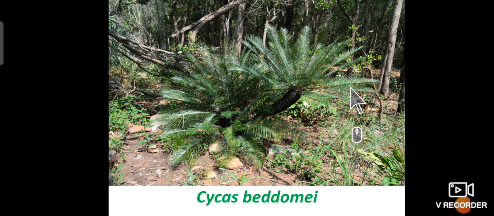So the next species is Cycas beddomei, also known by the name Madras cycas. This species is widely distributed in eastern Andhra Pradesh, Tamil Nadu, Calicut, as well as Java. And the plants usually grow on the hills of Kadapa district of South India. These plants, as you can see clearly in this picture, are dwarf, shrub-like, and their height is only about 40 centimeters.